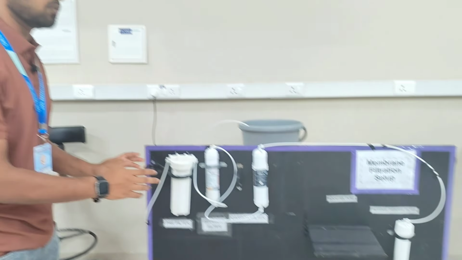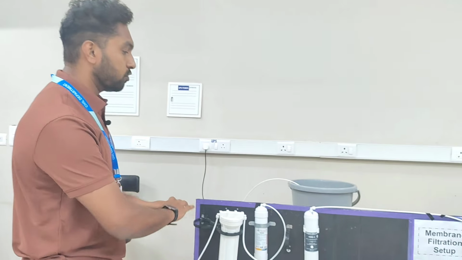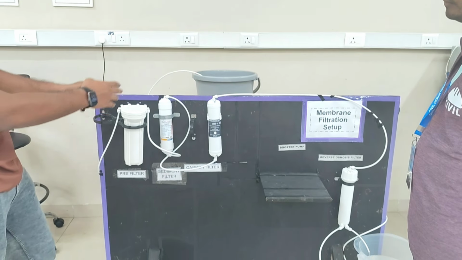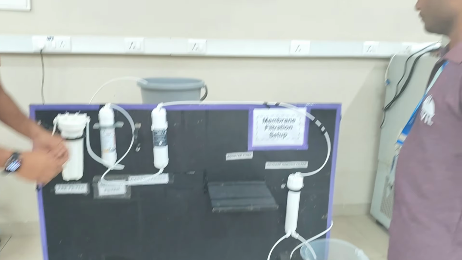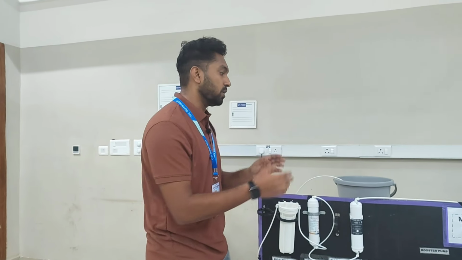This is a normal filter setup which is adopted in households, containing 4 systems: pre-filter, sediment filter, activated carbon filter, and reverse osmosis filter. The normal tap water we use in the house seems like clean water. But for example, if we add some salt or sugar, it will still be clear, though salt or sugar is there. Only when tasting will we know this. So in order to purify those things, we use these filters.